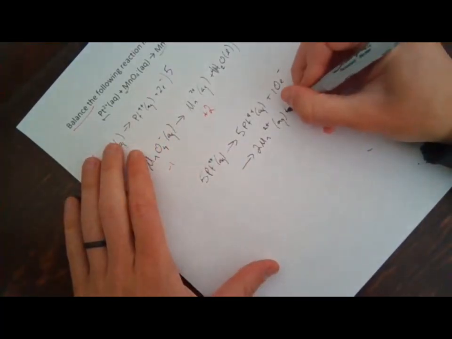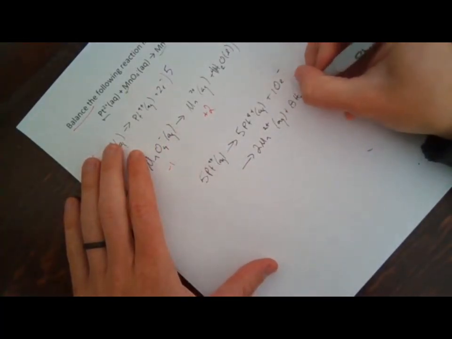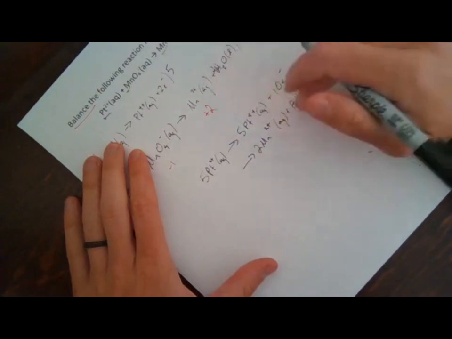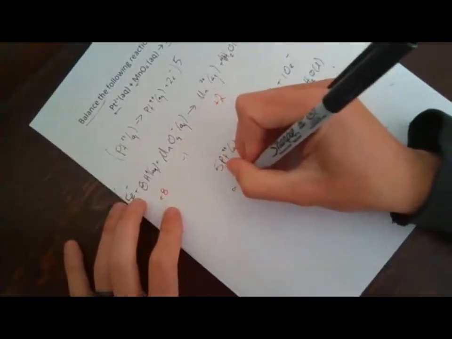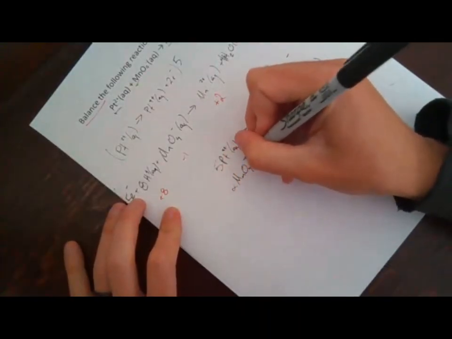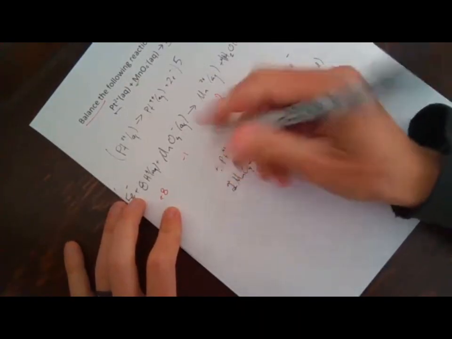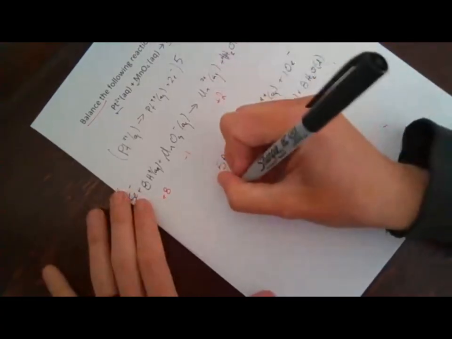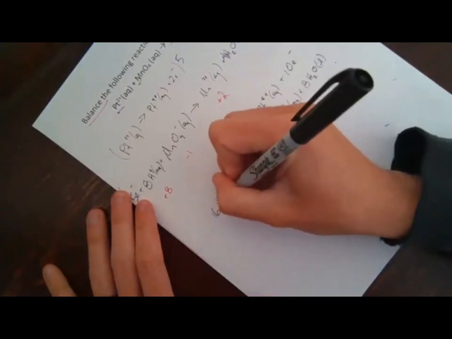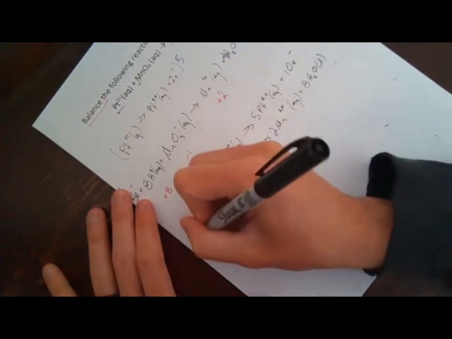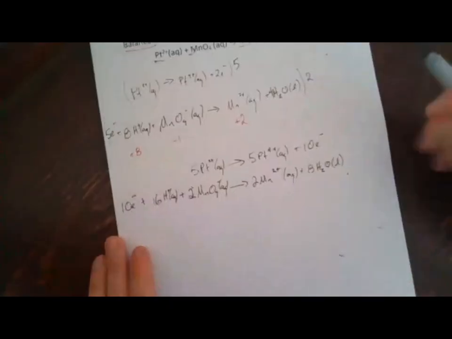I'm just doing it like that so it's a bit cleaner. The 8 waters, and then you can kind of work backwards here. 2 MnO4 minus. Again, the arrows, I'm just trying to make it look fresh. 16 H+ aqueous, and 10 electrons going in.